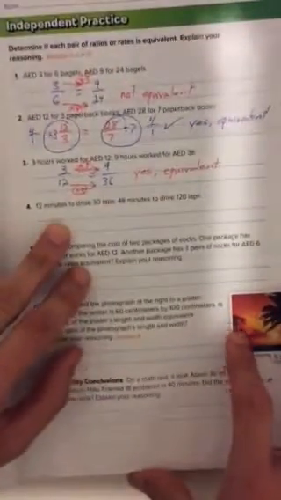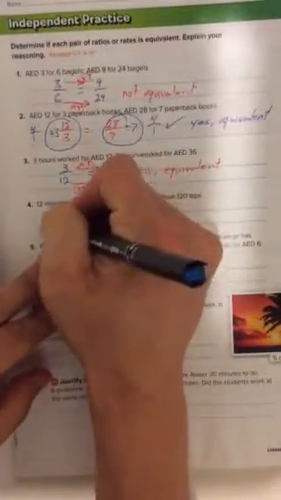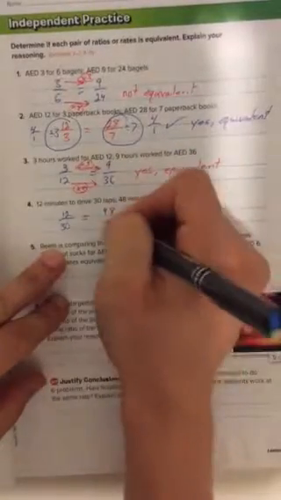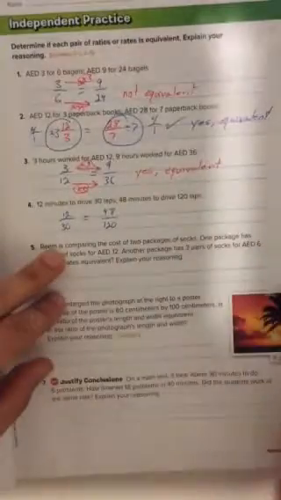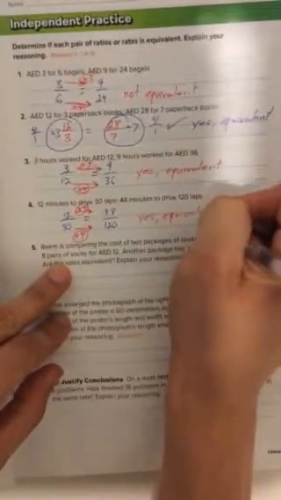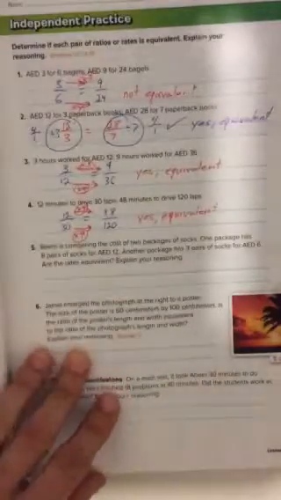Let's finish it off with one more. 12 minutes for 30 laps, is that the same as 48 minutes for 120 laps? Well, how many times does 12 go into 48? 12 goes into 48 4 times. How many times does 30 go into 120? 30 goes into 120 4 times. So those are both times 4, so yes, they are equivalent. Okay, that's it for that video.